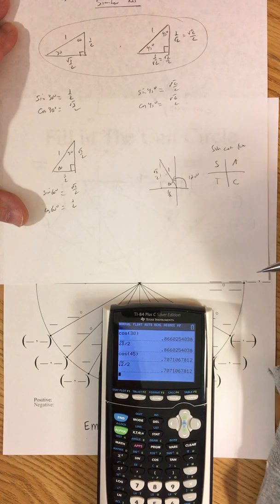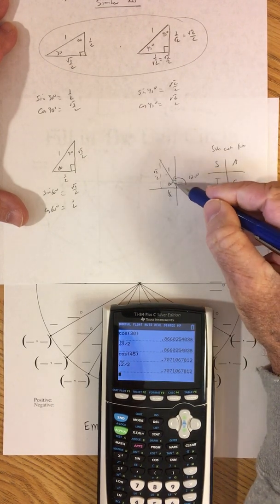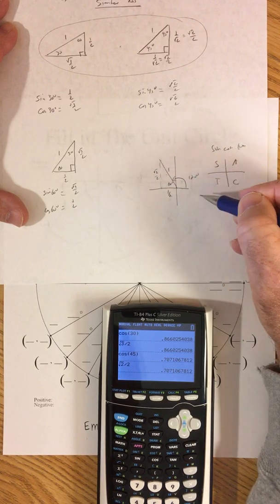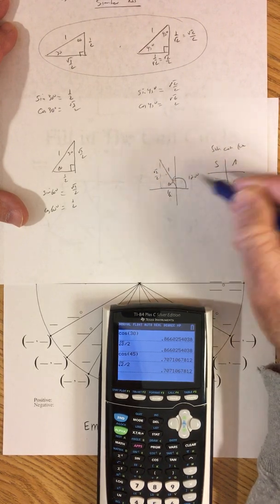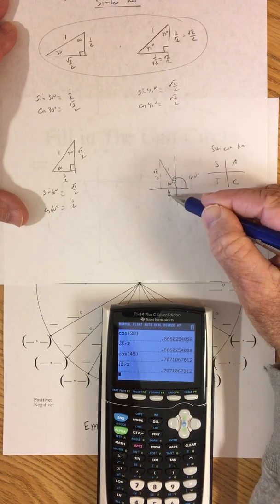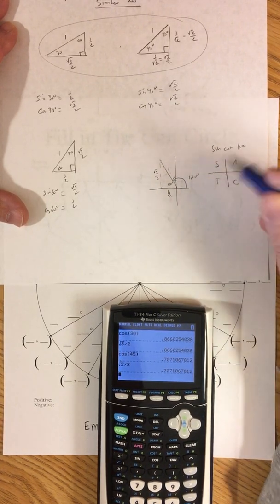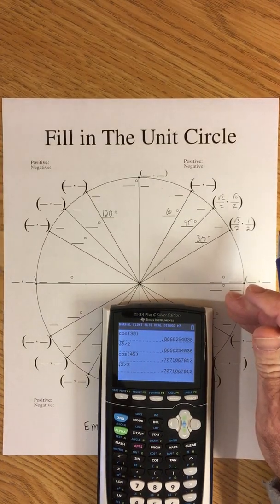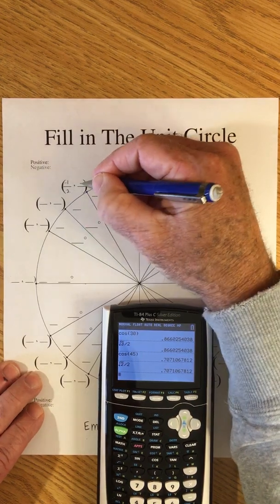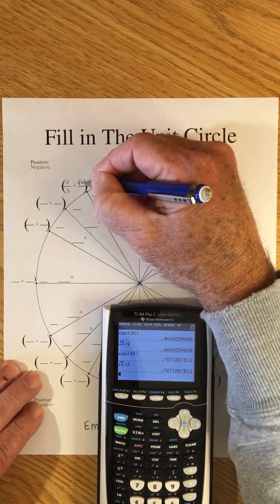Only the sine's positive here. Sine, opposite over hypotenuse, so that would be square root of 3 over 2, and that's positive. Cosine, adjacent over hypotenuse, 1/2 over 1. That is negative because it's in the second quadrant. Okay, so I'm going to fill this in. This value is negative 1/2, and that is positive square root of 3 over 2.